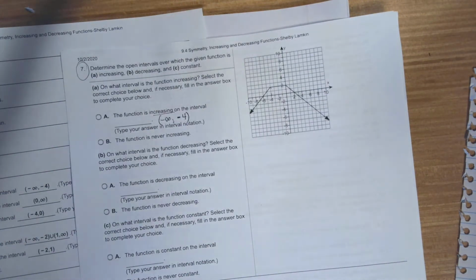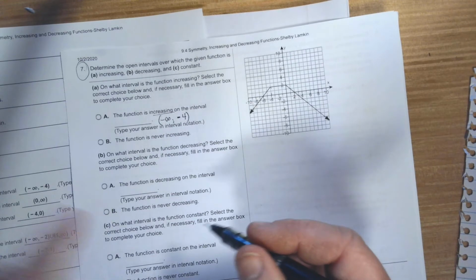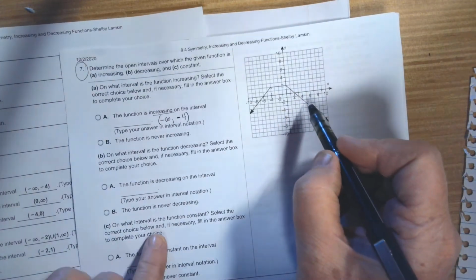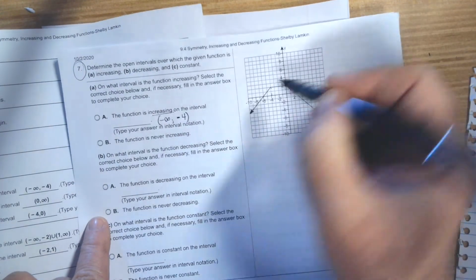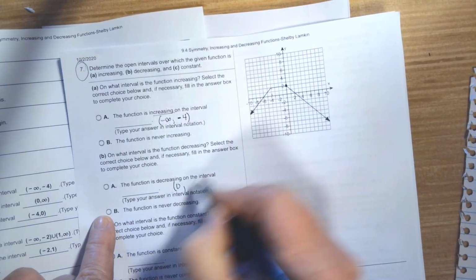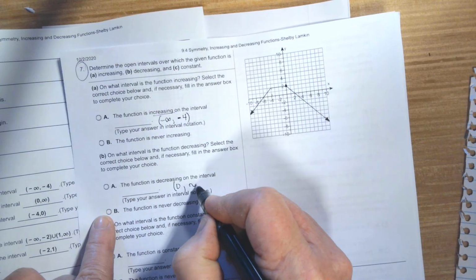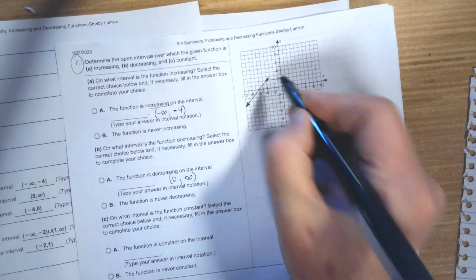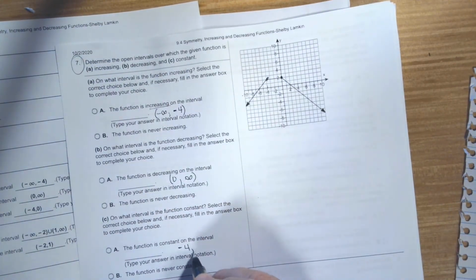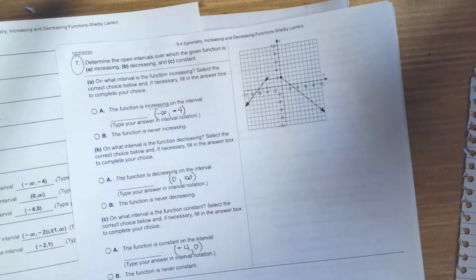And then the next question says, on what interval is the function decreasing? That means as you move from left to right, the values are going down. The graph is going down. And you can see that's happening over here. It's decreasing from here at 0 all the way to positive infinity. And then when is it constant? That's the flat part of the graph. It's constant from negative 4 to 0.